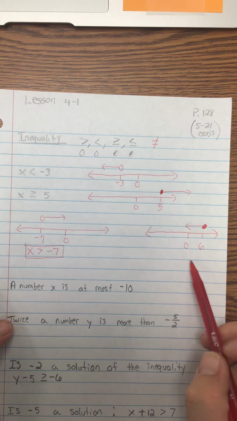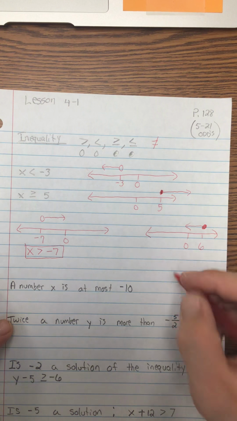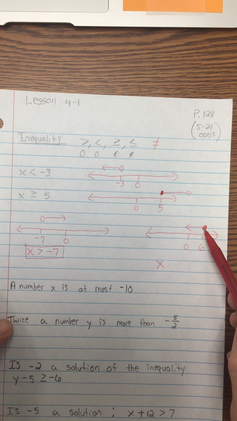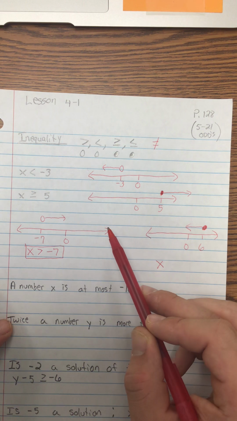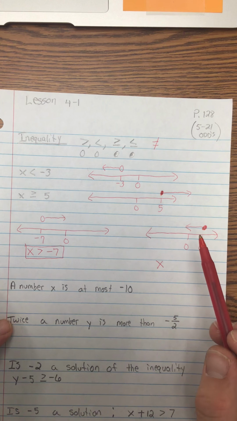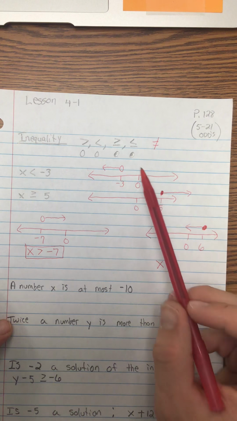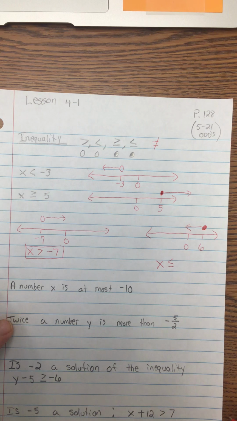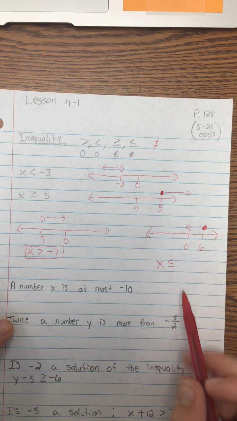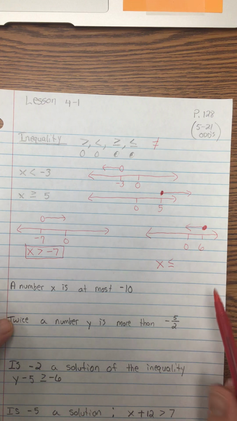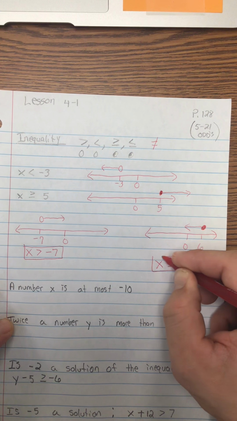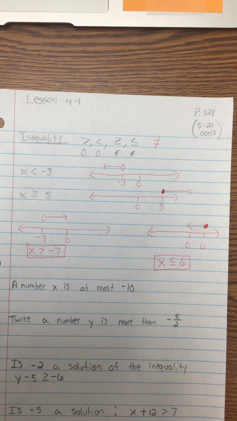Okay, now we're going to make the inequality for this graph. So I have my variable. Now we've got to look at our circle and our arrow. Our arrow is going to the left. Numbers that go to the left, all these numbers are less than. So it's got to be a less than inequality, and since it's a filled in circle, it's going to be less than or equal to. So x is less than or equal to, and then just the circle that the number is above is 6. So x is less than or equal to 6.